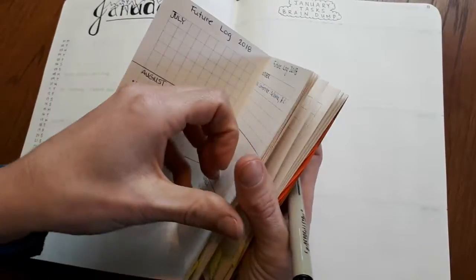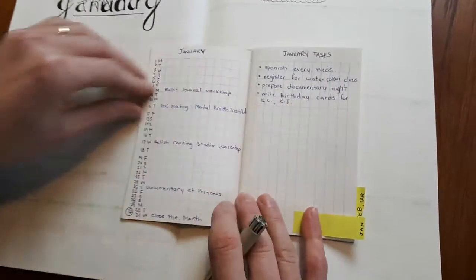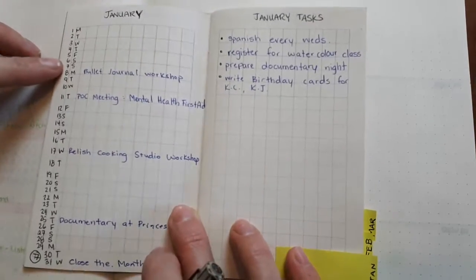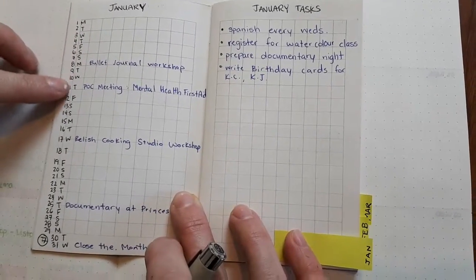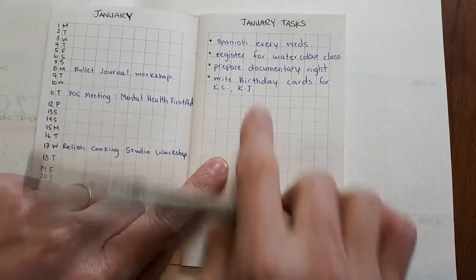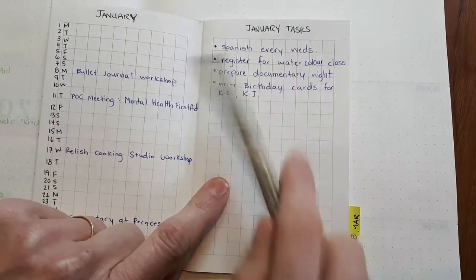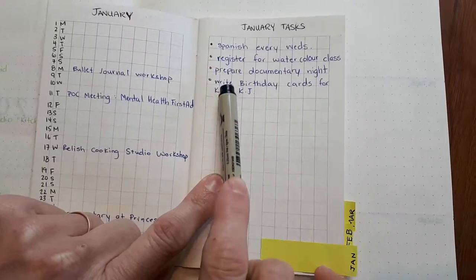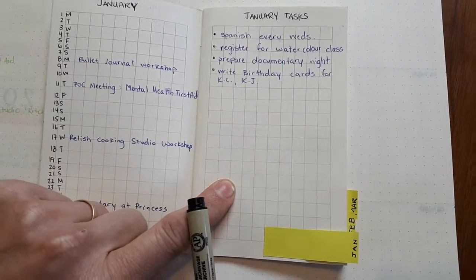This is my January, my minimalist version of the journal. So again, I've still got the numbers and the corresponding days of the week. I've added in a little bit of the content of what I've got coming up, and then I've just labeled very simply January tasks, and I've got the kind of the things that I've got going on moving forward.